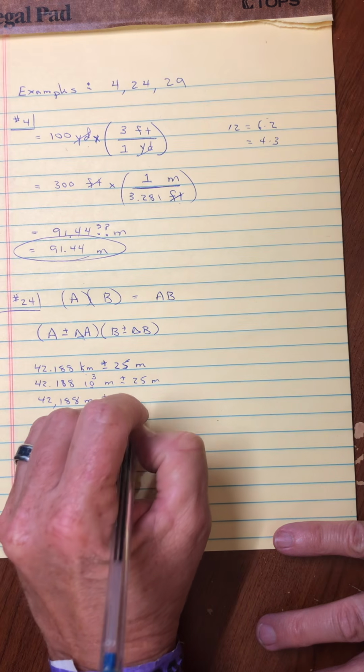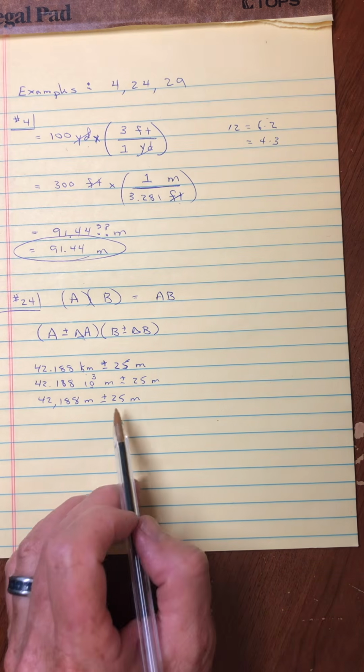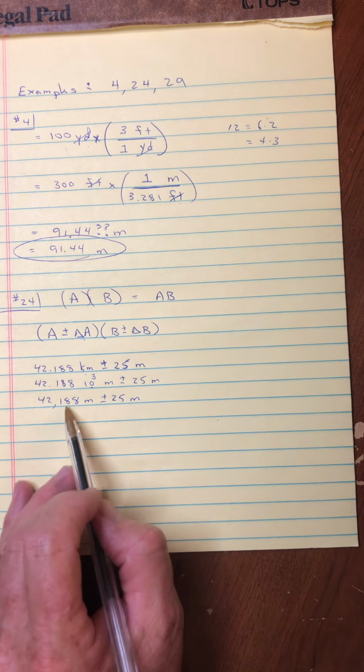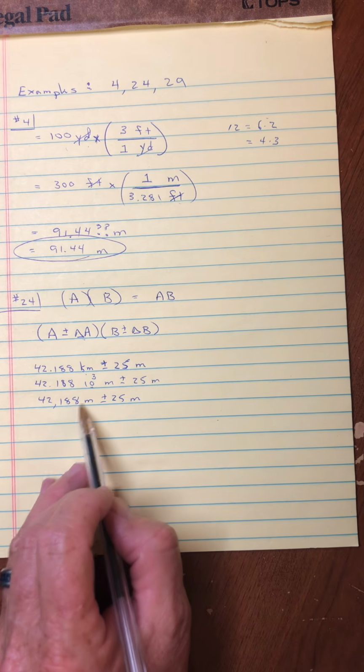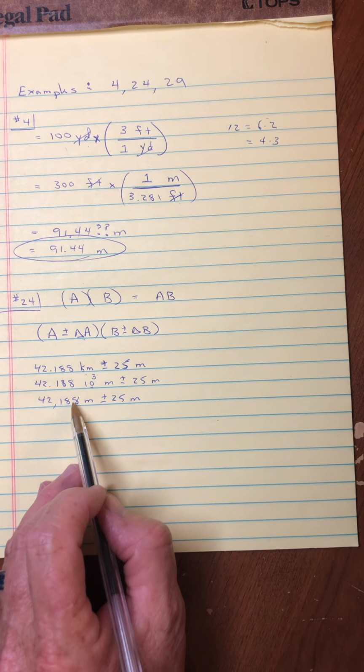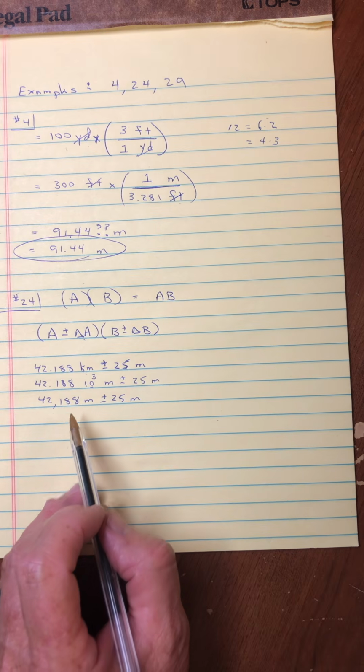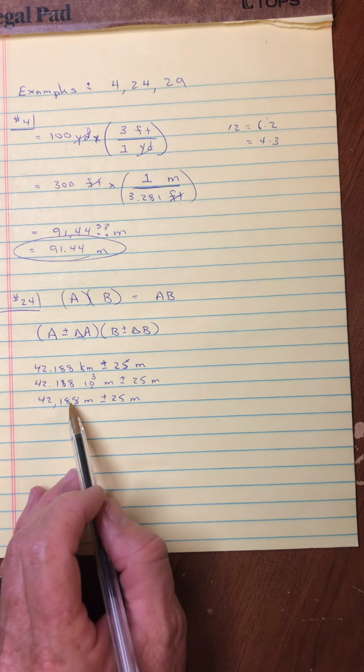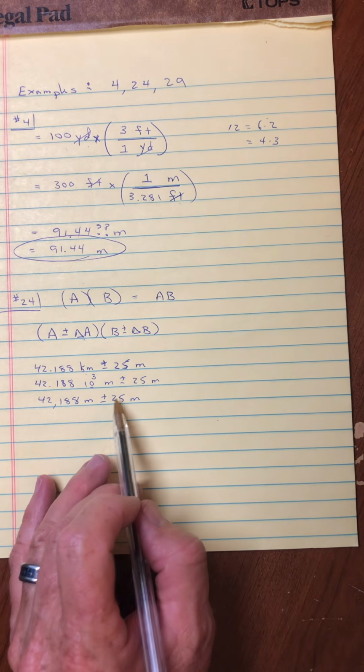So this often is a better way of writing it when the uncertainty is within these. So these are technically digits, but they're really not significant, and this is how we would indicate that.